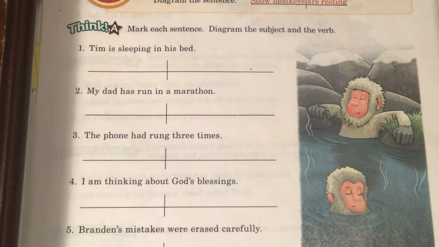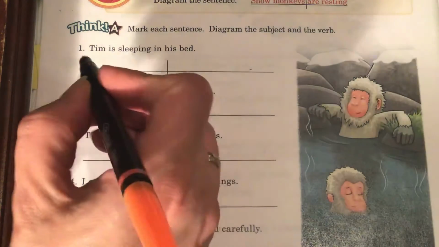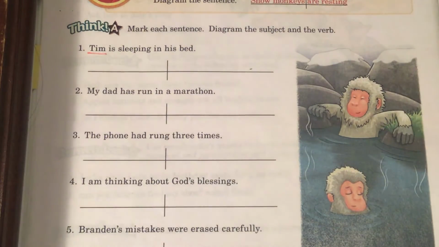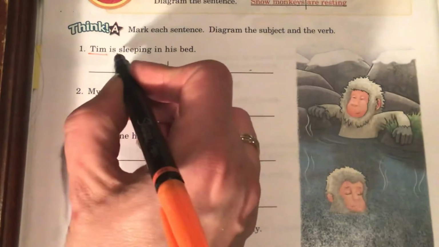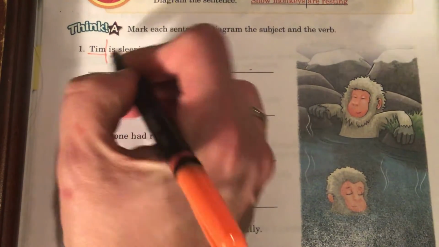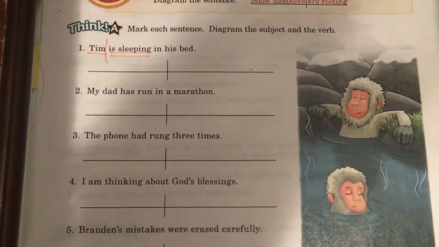Number 1, it says Tim is sleeping in his bed. Who or what is our sentence about? We want to find our subject. Well, it's about Tim. And what is Tim doing? Typically what happens is students will tell me, well, sleeping. But sleeping isn't the full verb. In this case, we have a verb phrase. Do you see that helping verb? Is. So you underline is sleeping. That is our verb phrase. So you have to have all the parts.